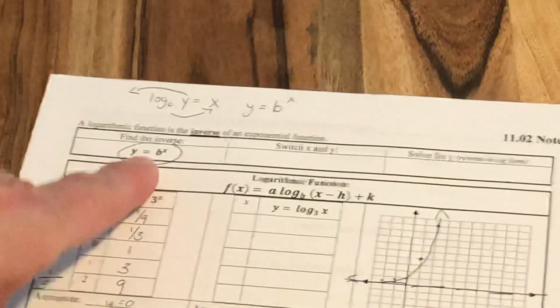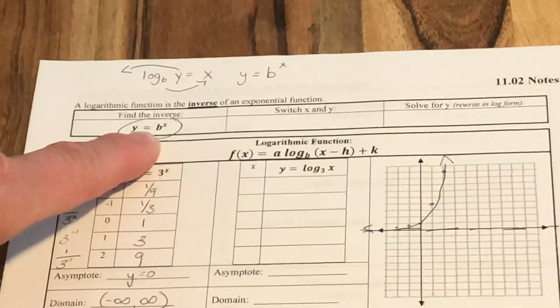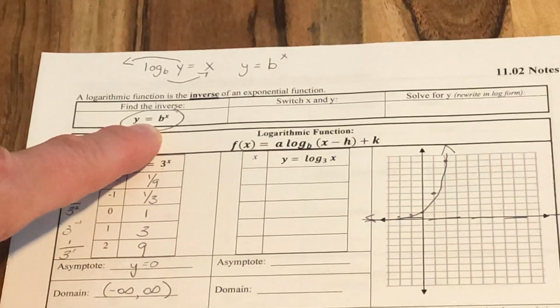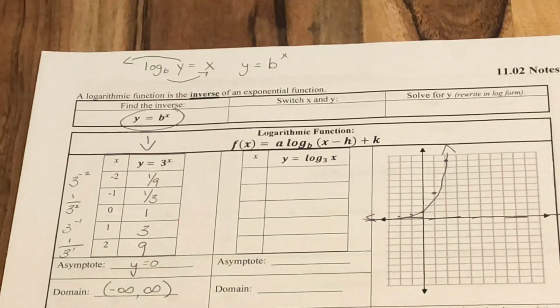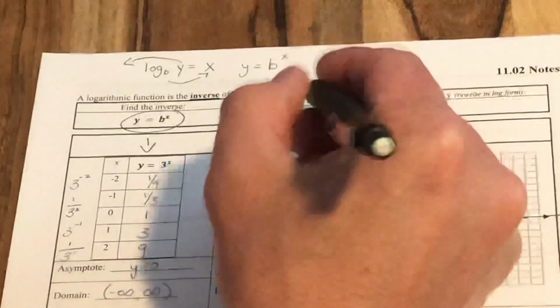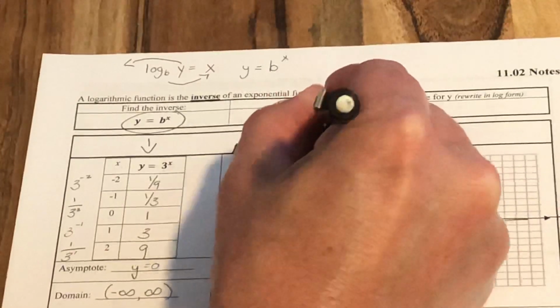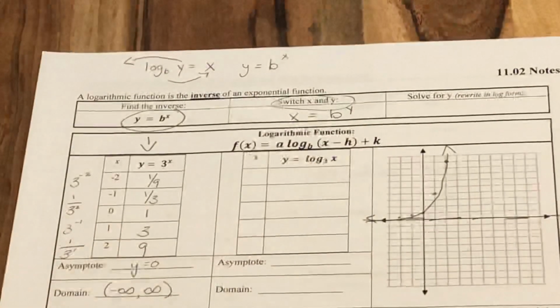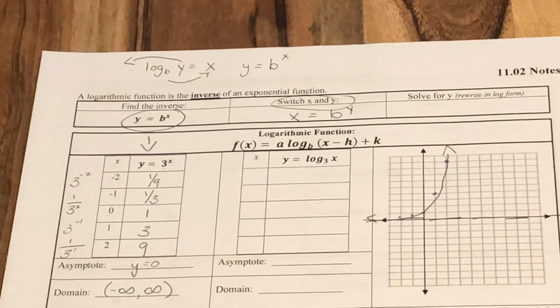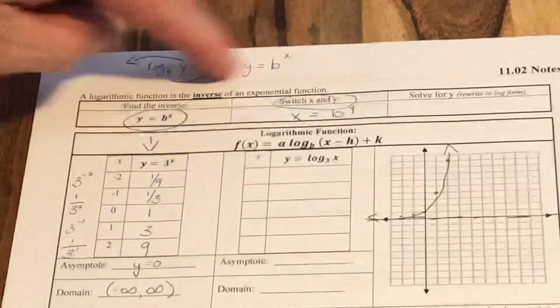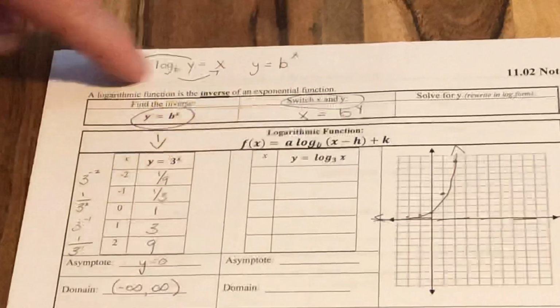So if we were to take this initial equation, which is a function, f of x equals y, you could put f of x equals b raised to the x. If you were to change positions of x and y, you would end up with x equals b raised to the y. Okay? That would be your first step. You're changing those positions. So then when you solve for y, you're going to rewrite it in logarithm form. Very similar to what you have here.